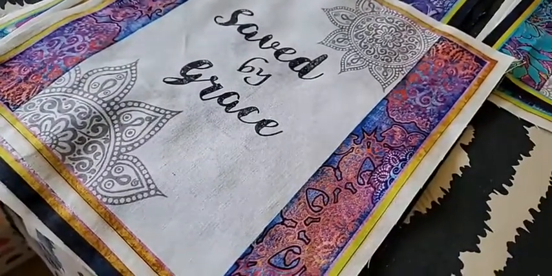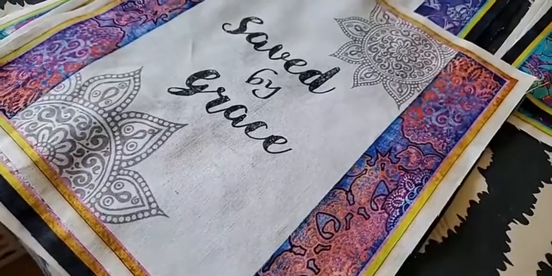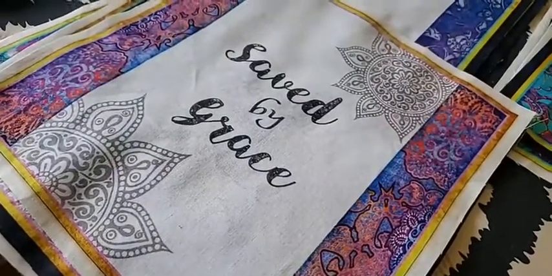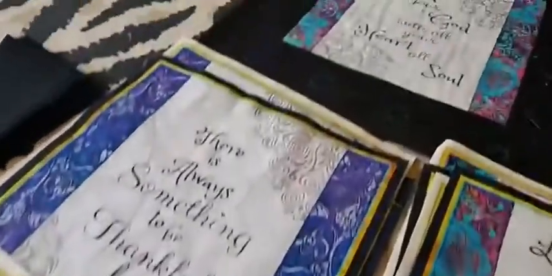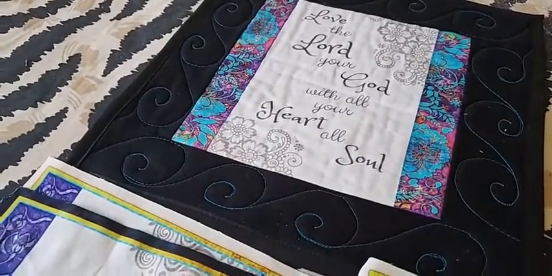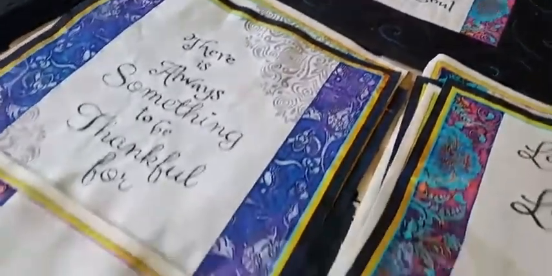But what marks them is the fact that it uses this lovely pastel-y, almost batik fabric. And so I am going to make these up with just a plain black border.